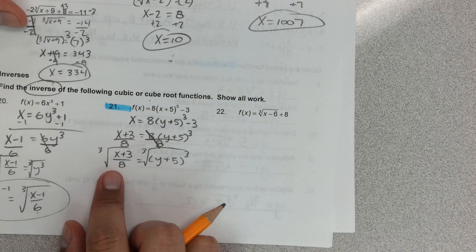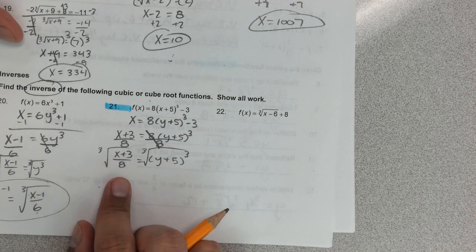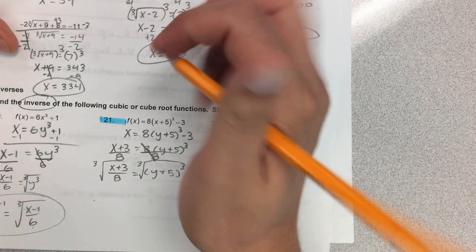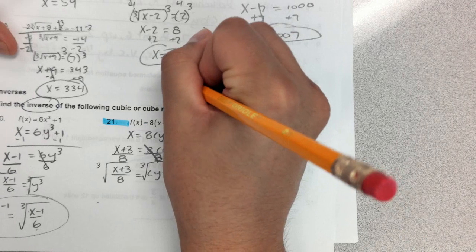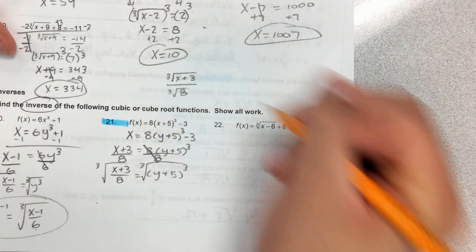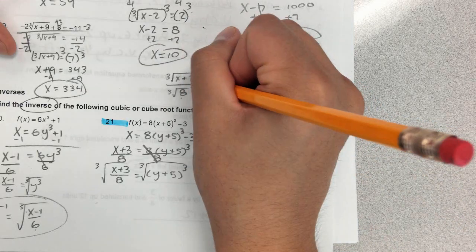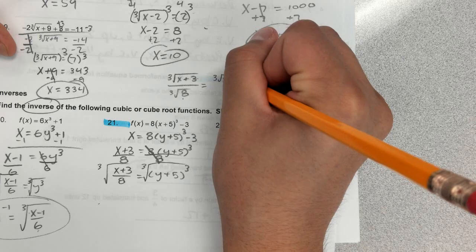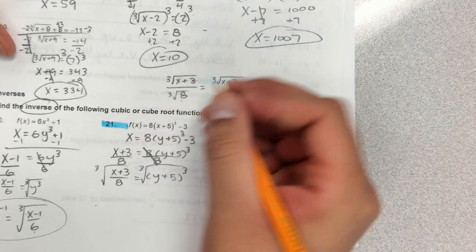Guys, and then like we said earlier, when you cube root a fraction, check the numerator, check the denominator. So you can technically cube root each one on its own. So let me do that up here. And if you read it this way, obviously cube root of x plus 3, you can't do anything to it, so it would just stay the same. But cube root of 8, that turns into a 2.